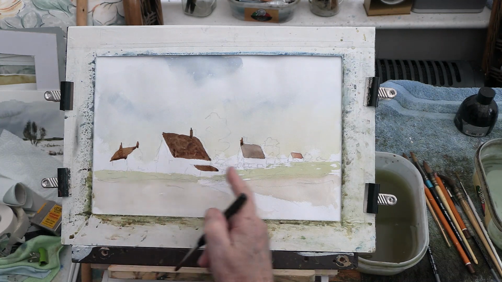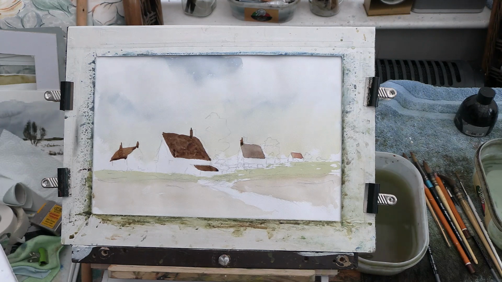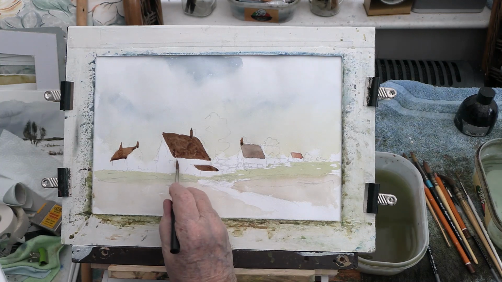We'll leave these from the left, we'll leave them white, and we'll just put a very bit of raw sienna. We'll put that here.